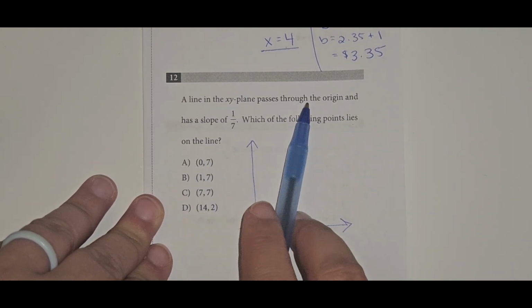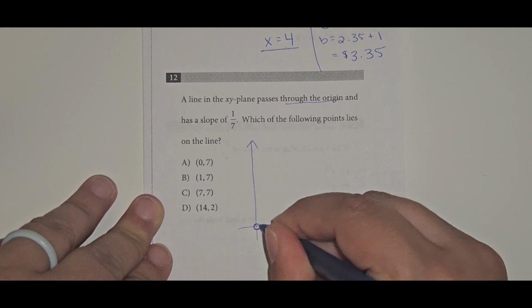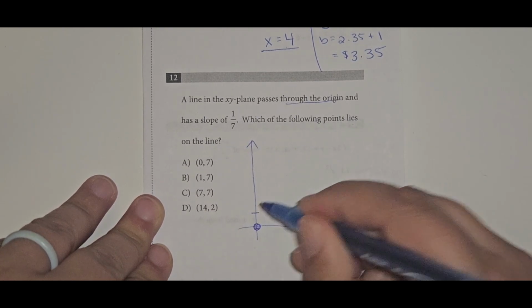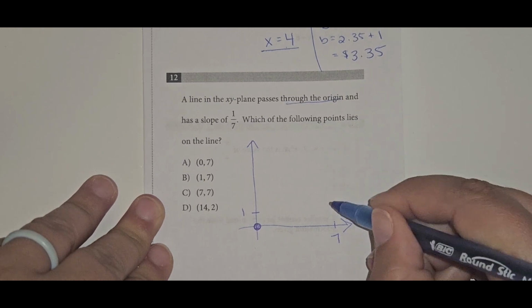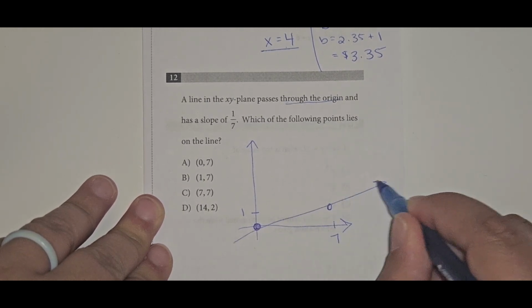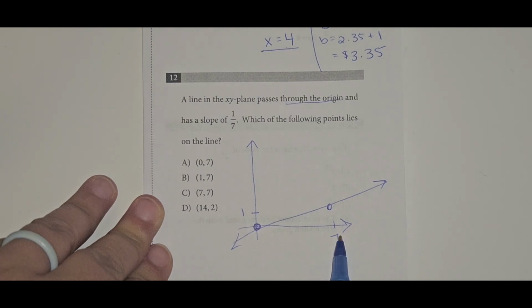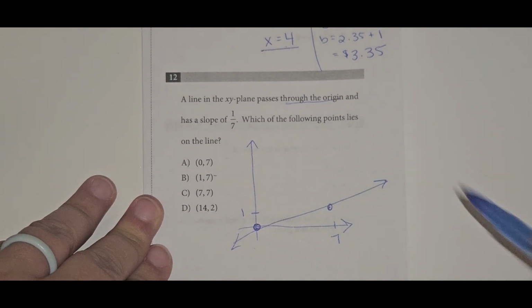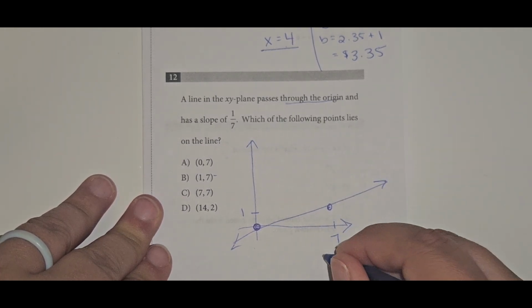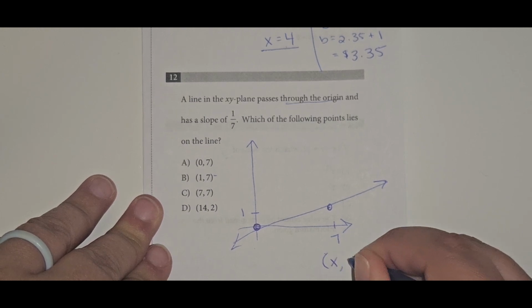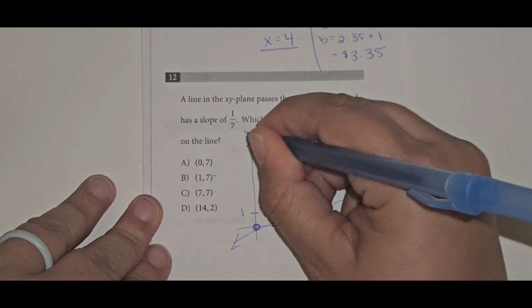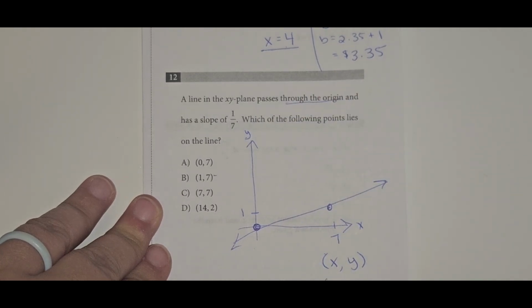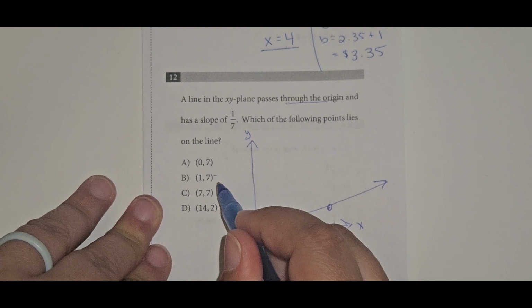So let's see. It passes through the origin. So it's going to go here. And then we're going to rise 1 and run 7, right? So let's see, we have x. A lot of people would just say, oh, it's 1, 7, right? Because 1, 7, 1, 7. So take the time, draw a little graph. Took me 10 seconds to do, and I can see that the x value, because remember the coordinates is x, y, right? So the x value is going to be 7 and the y value is going to be 1.